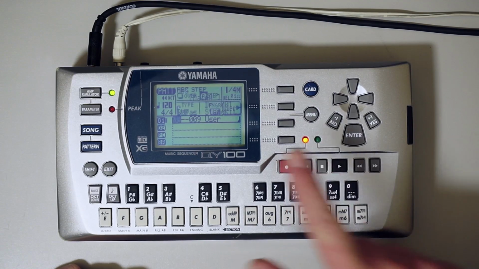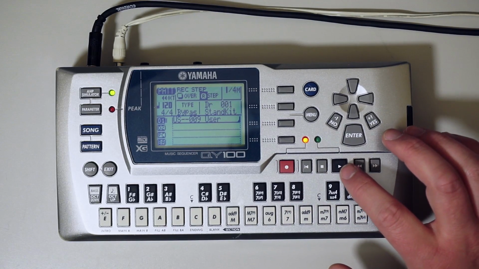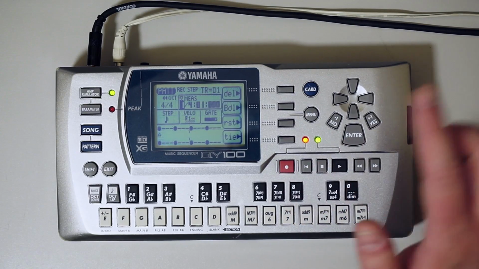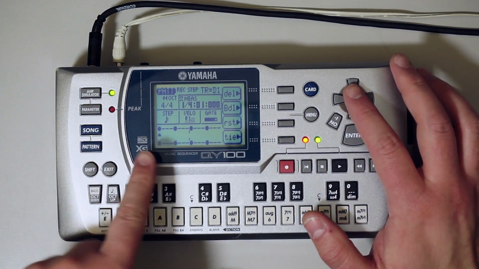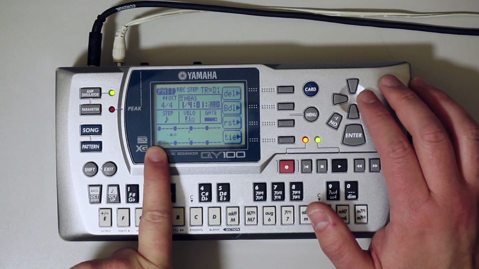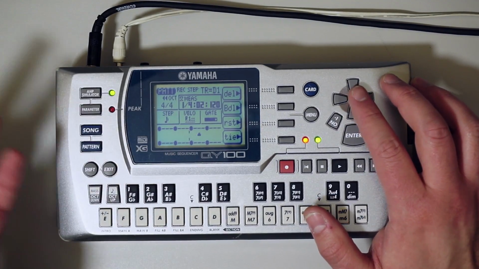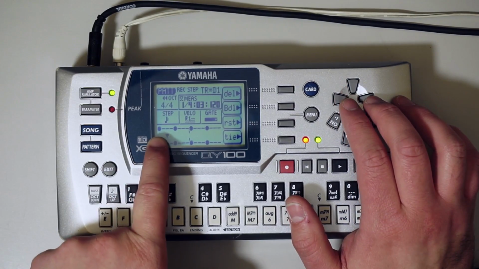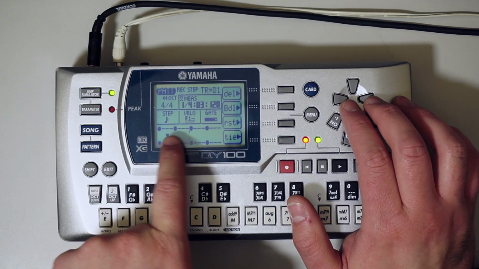Okay, now if you want to make this a little bit more complex, we can go back into step edit, again pressing record, pressing play. And now if we go down through the cursor to the little arrow, we can now make additions to this, or we can edit all the single steps. These are, by the way, 32nd notes, all those dashes here.